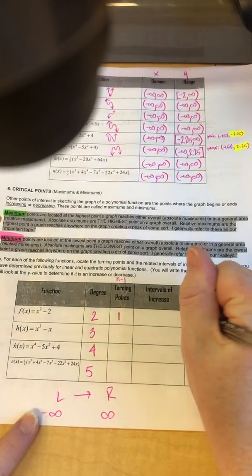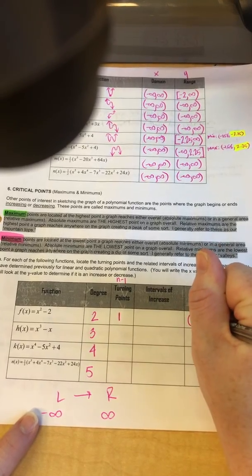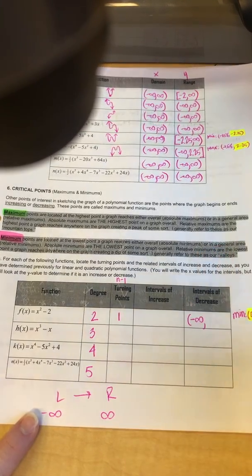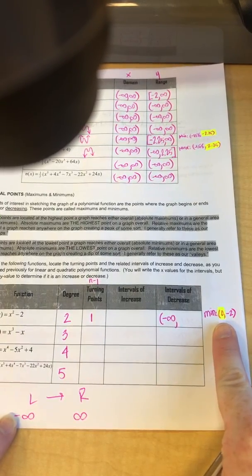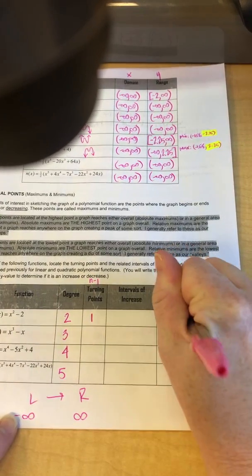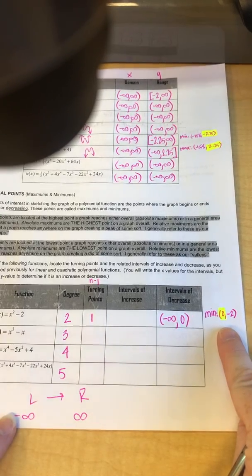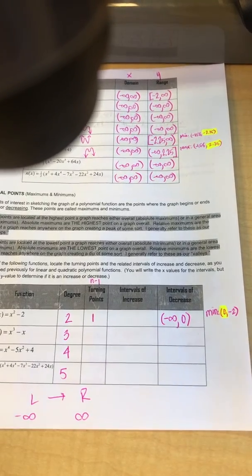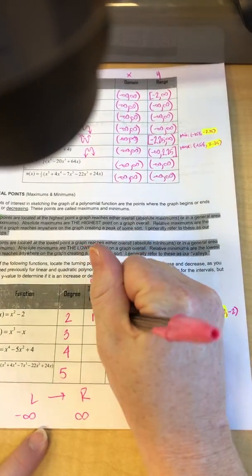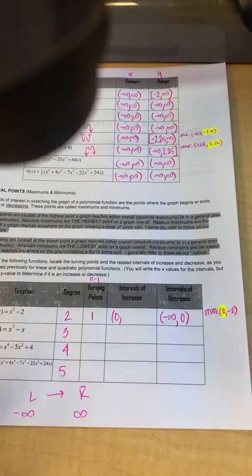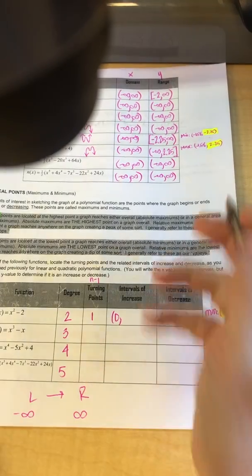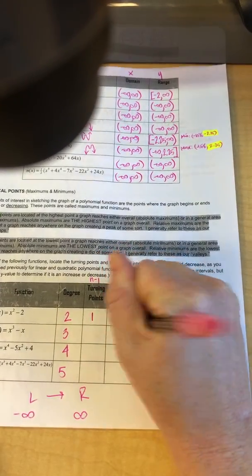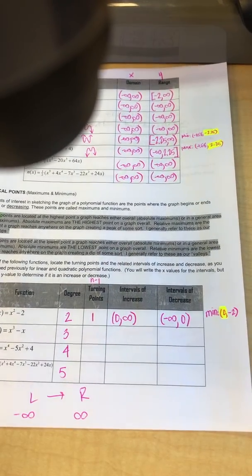So decreasing is what happens first. It decreases from -infinity until I get to where? 0. And then (0, -2) is my turning point. So at 0, it turns and starts going up to +infinity for the rest of that graph.